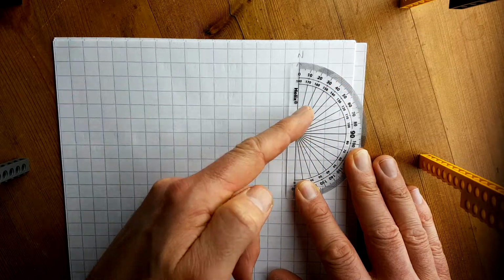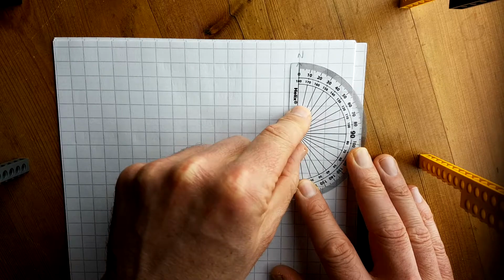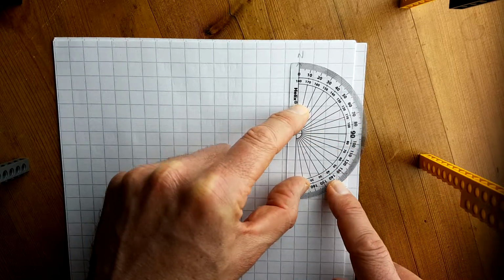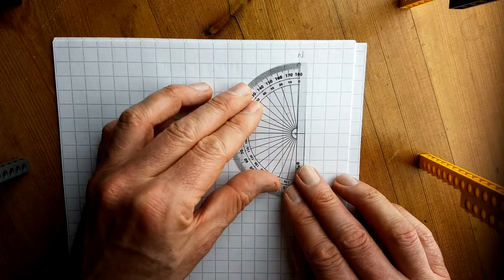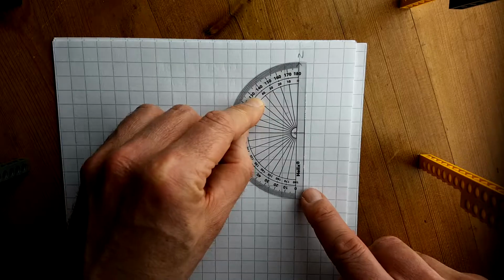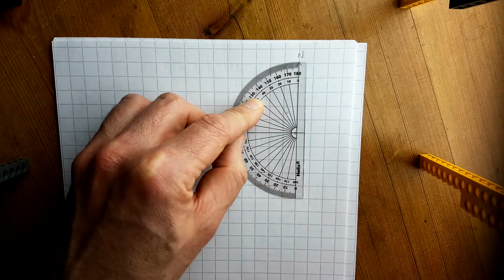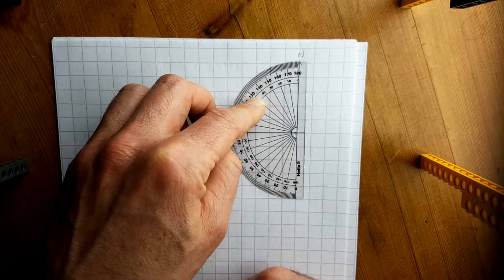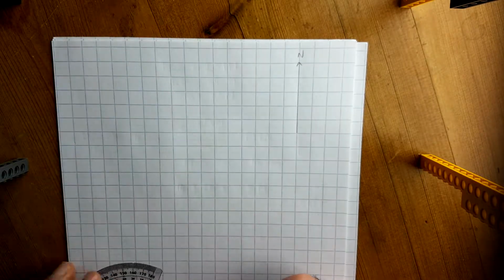northeast would be on a bearing of 045. Southeast would be on a bearing of 135. And southwest would be on a bearing of 180 degrees plus 45, which would be 225. So the bearing 225 represents the direction of southwest.